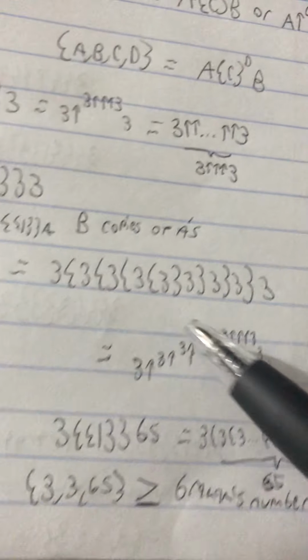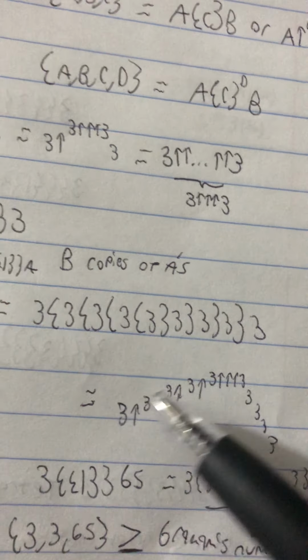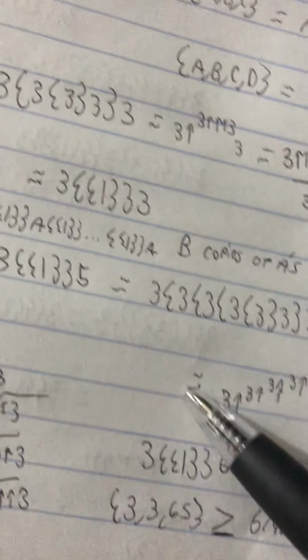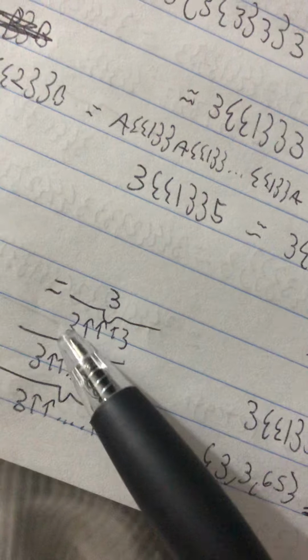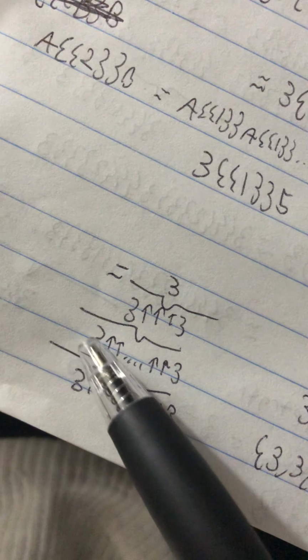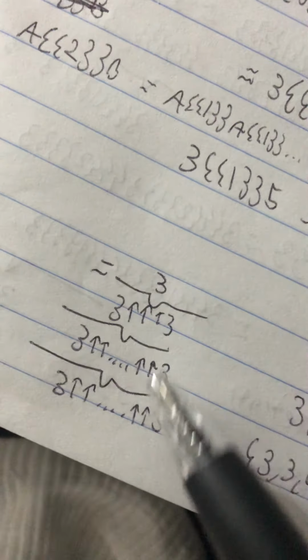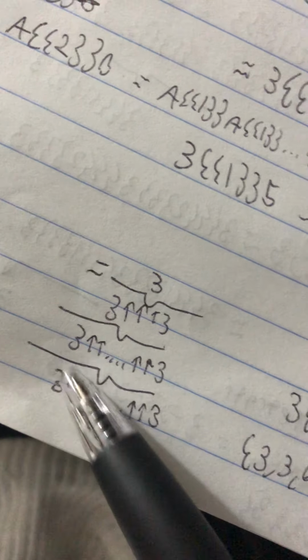I already talked about that in the last video on Graham's number in part 2. So that equals 3, and then 3 triple 3, and then the number of arrows here is this number, and then the same thing over here, the number of arrows is this number.